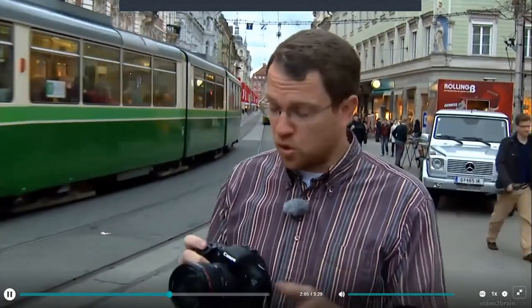So again, using around about 1/10 of a second shutter speed, that will give me that motion blur. Very dynamic scene. Of course, I can also use a faster shutter speed to try to freeze that motion, which works great in certain situations.